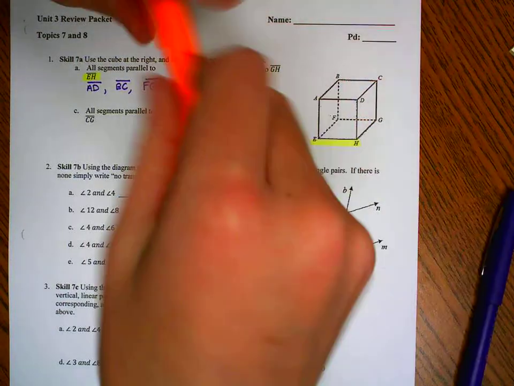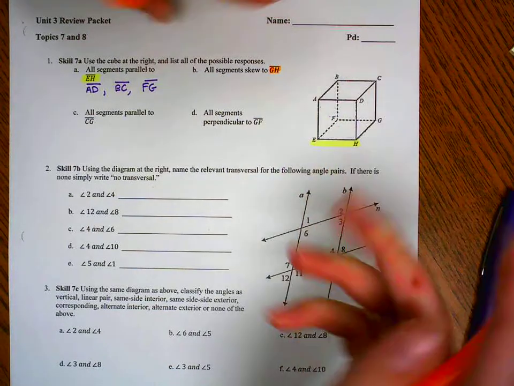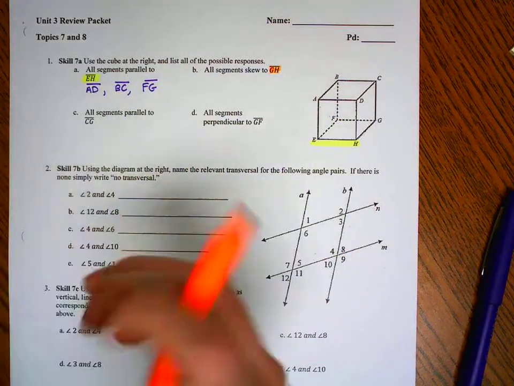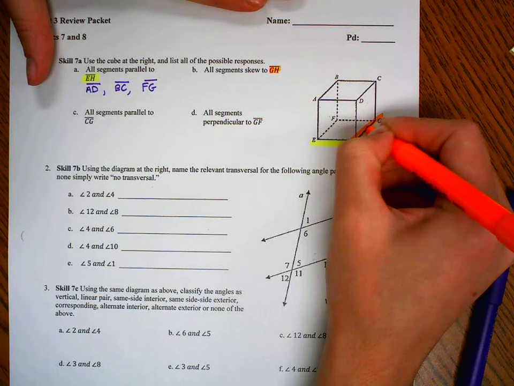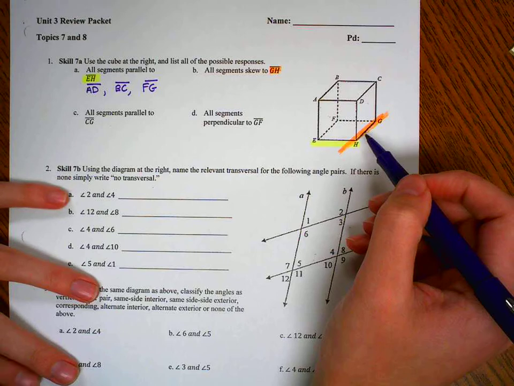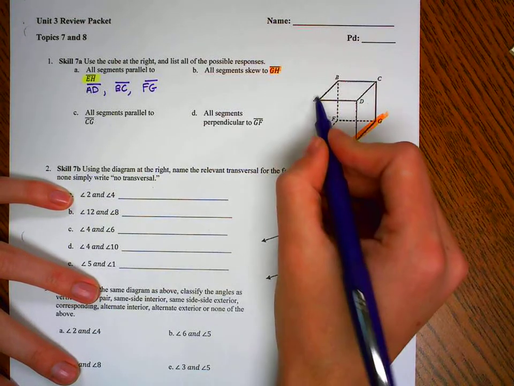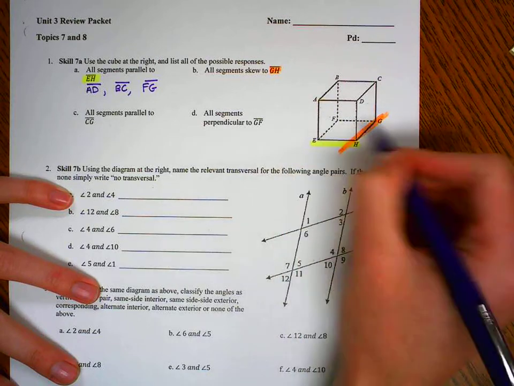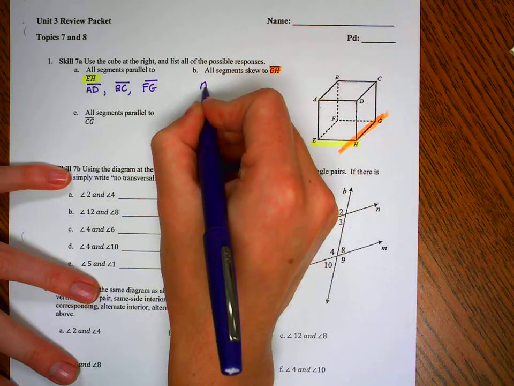Skew, on the other hand, is when we never intersect, but we're going in different directions, or another way of explaining that is that they're non-coplanar. So for GH, we're going to do orange. We want to look for lines that will never intersect with GH, but also aren't going in the same direction. A perfect example is AE. AE is going up and down. GH is kind of going back to front, and they're never going to intersect. So we have segment AE.